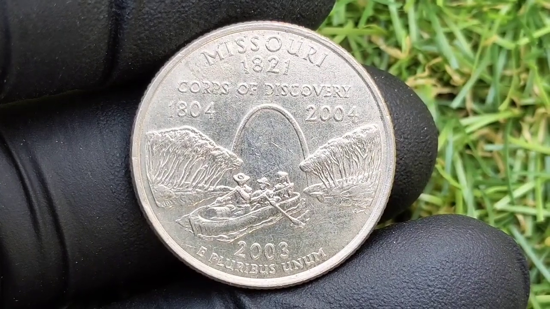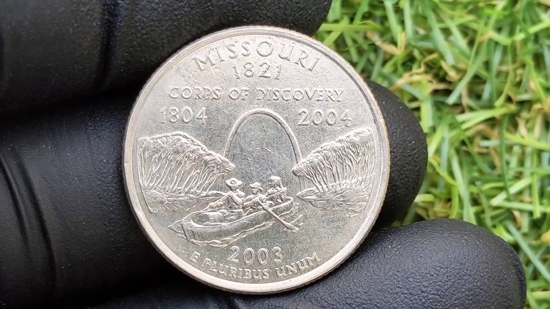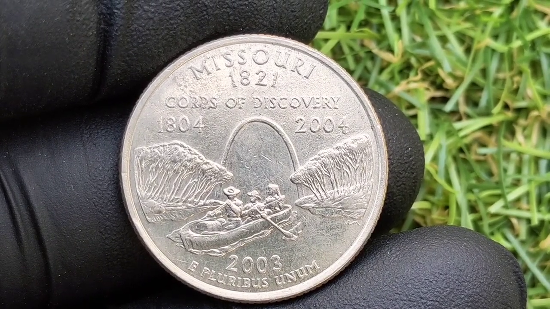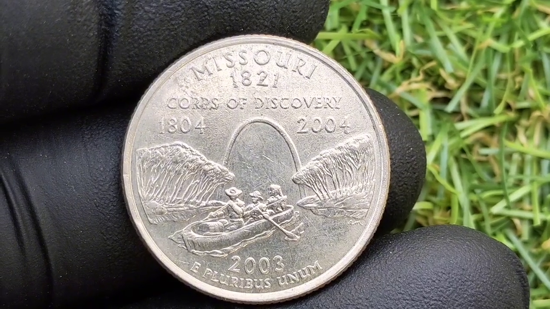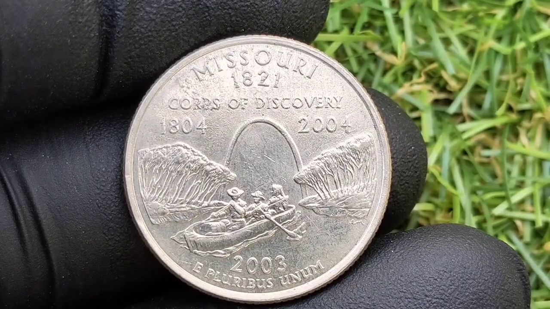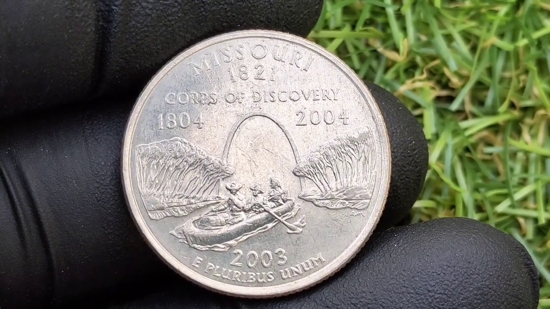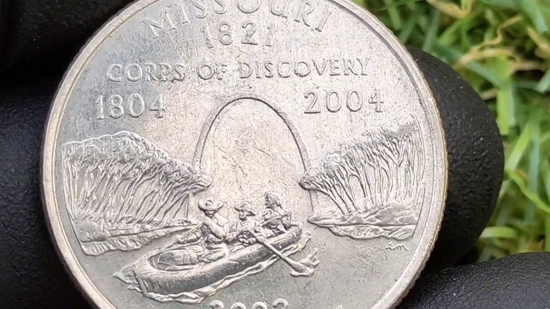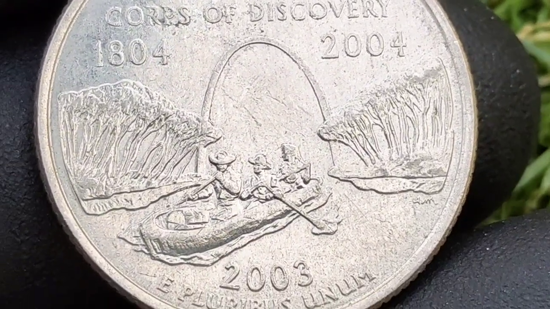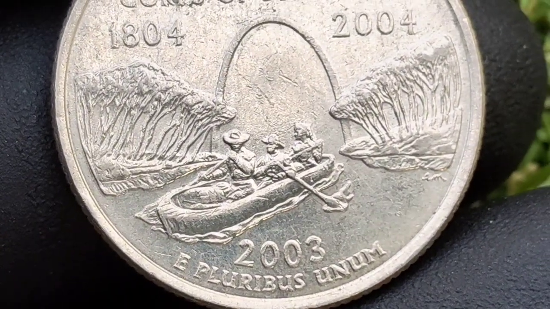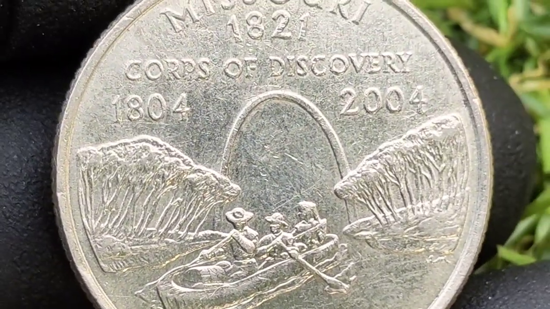that essence. On the reverse side of the coin, you'll see the Lewis and Clark expedition set against the backdrop of the famous Gateway Arch in St. Louis. The image features Lewis and Clark on their journey, marking Missouri as a starting point for the pioneers who moved westward. The coin is inscribed with the phrase "Corps of Discovery," referencing the historic Corps of Discovery expedition led by Meriwether Lewis and William Clark.